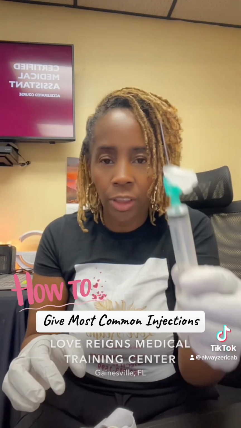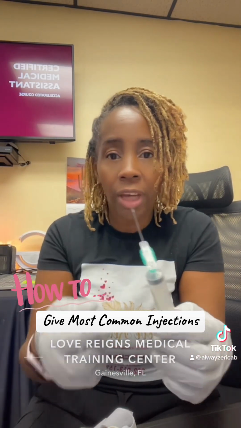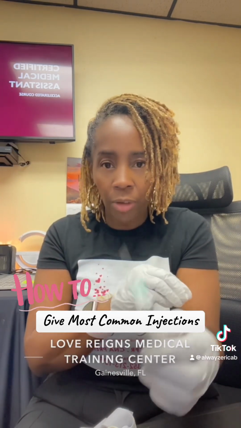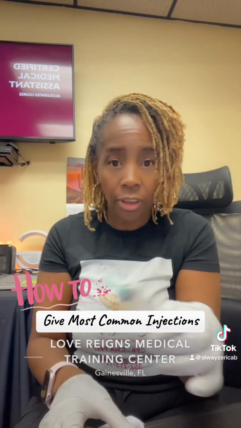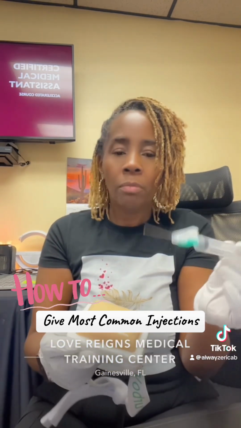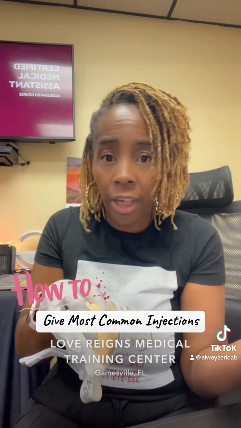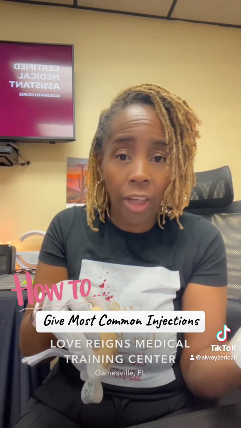You should never be taking this in a room with a patient to give an injection if it doesn't have an activation device. The insulin and the other ones sometimes don't have one, but these should always have an activation device. All of them should if you can, okay? But now I want you to know that we're going to go on a 90-degree angle that's ready to go. I would have already asked if they have allergies. I would have asked them where they prefer to have it, all the things, okay?